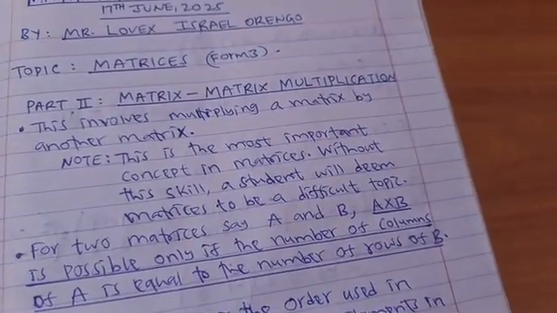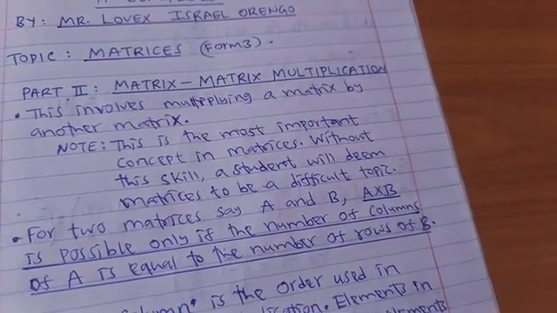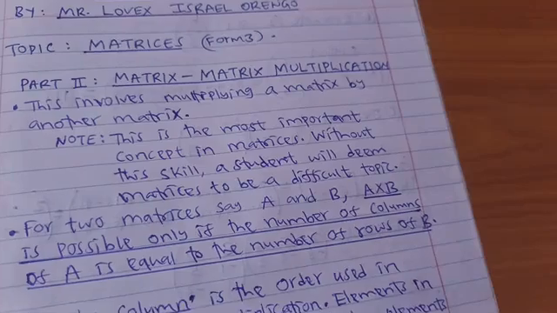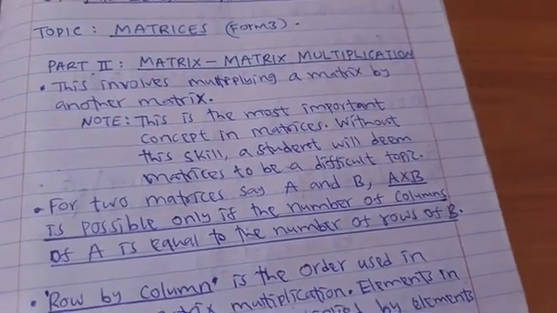This involves multiplying a matrix by a matrix. Note that this is the most important concept in matrices. Without this skill, a student will deem mathematics to be a difficult topic.